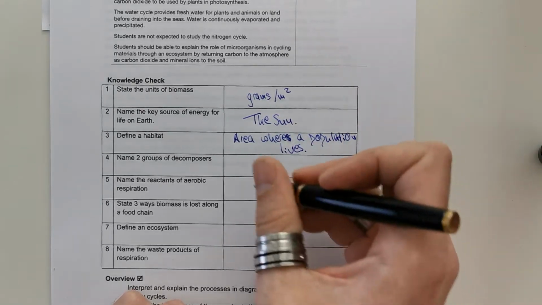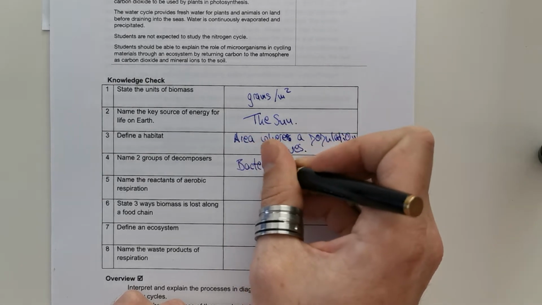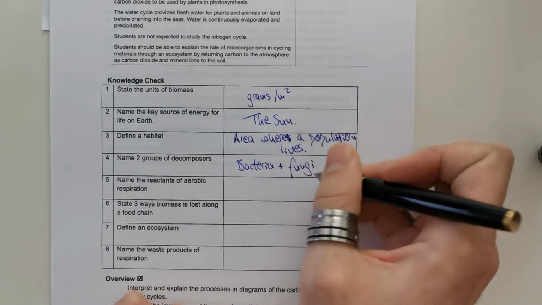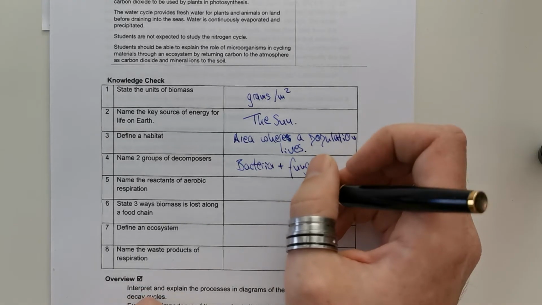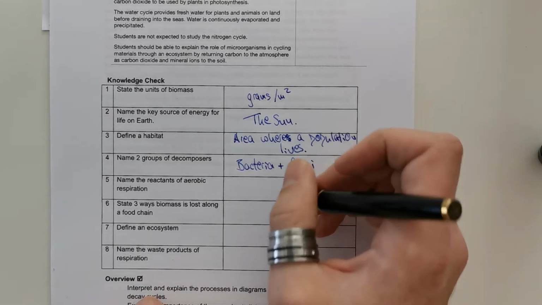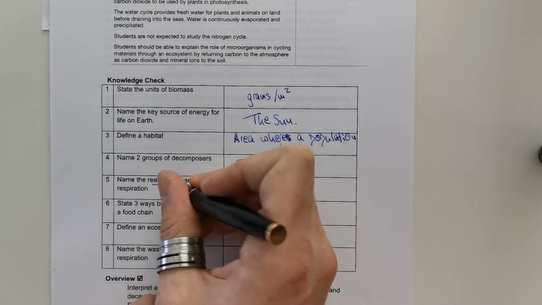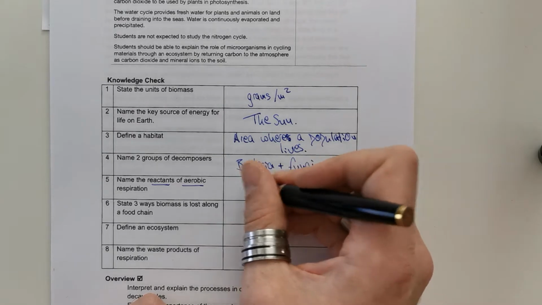Name 2 groups of decomposers. Bacteria and fungi, 2 organisms that go about breaking down other organisms and extracting nutrients from them. Name the reactants of aerobic respiration. Aerobic means with oxygen. So the reactants are the things that react together to allow respiration to occur.